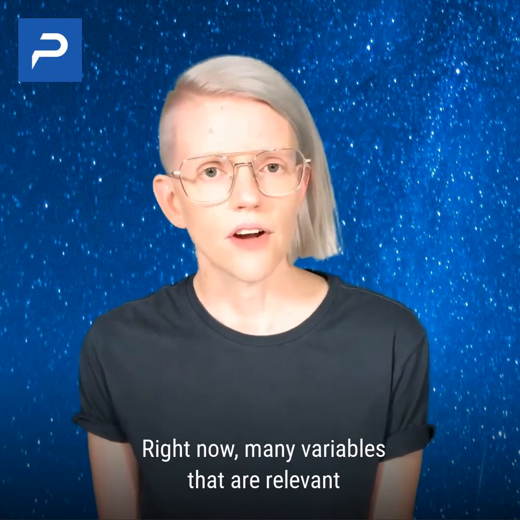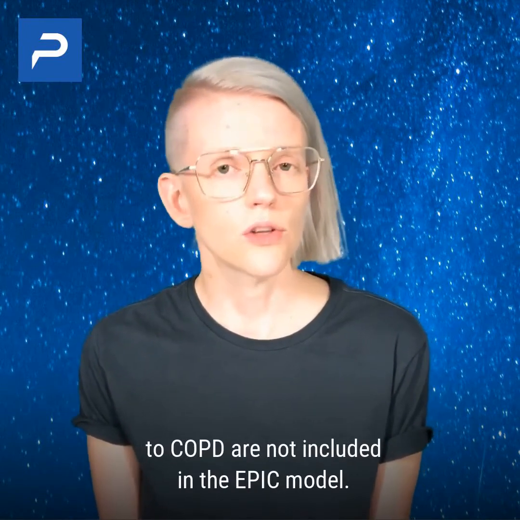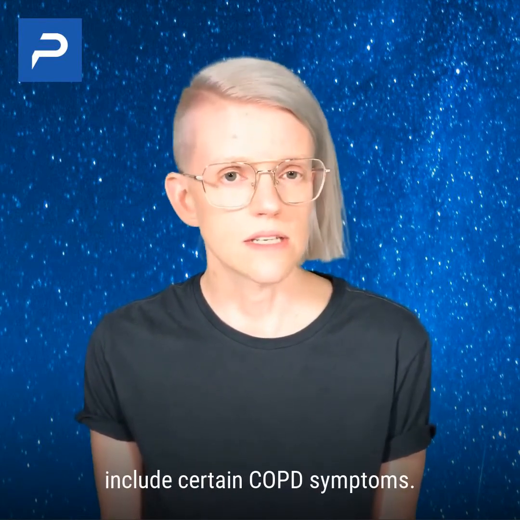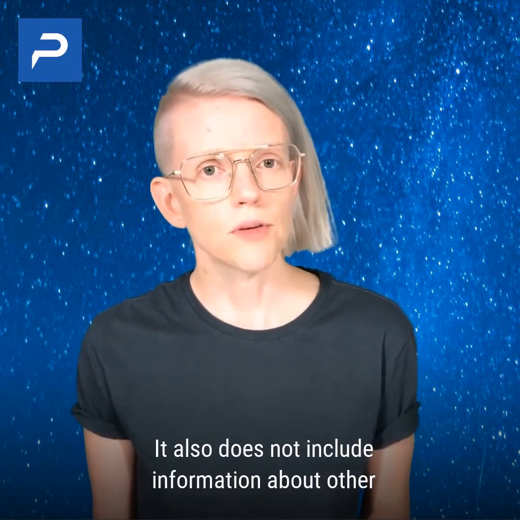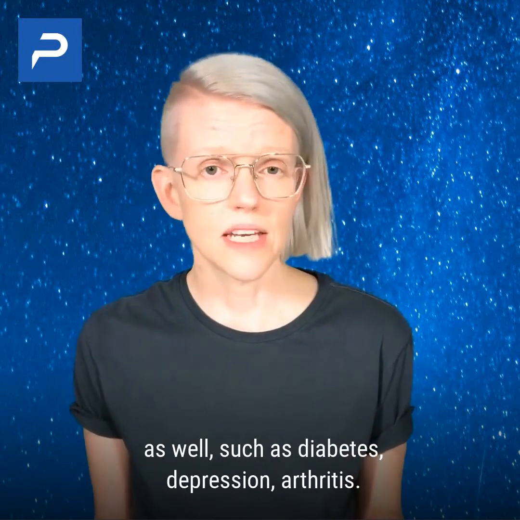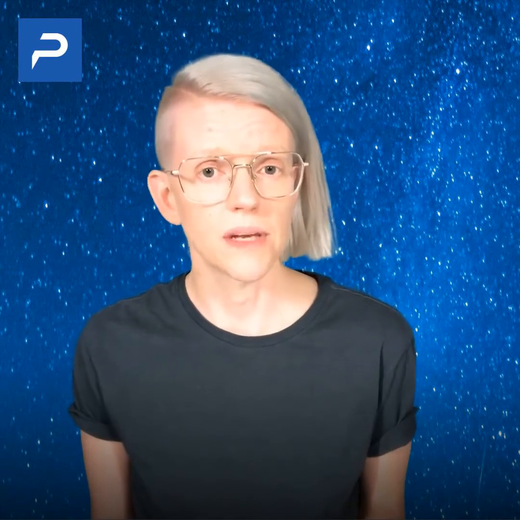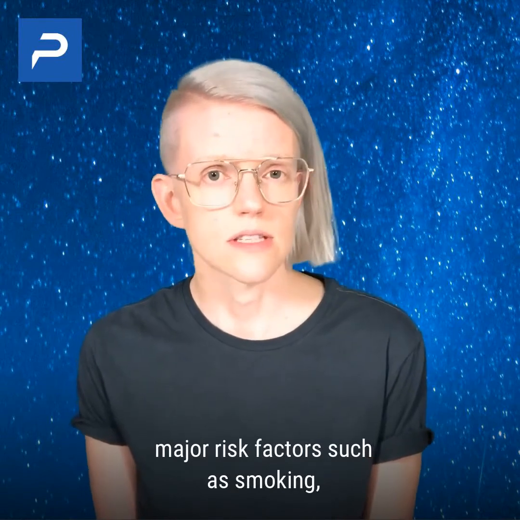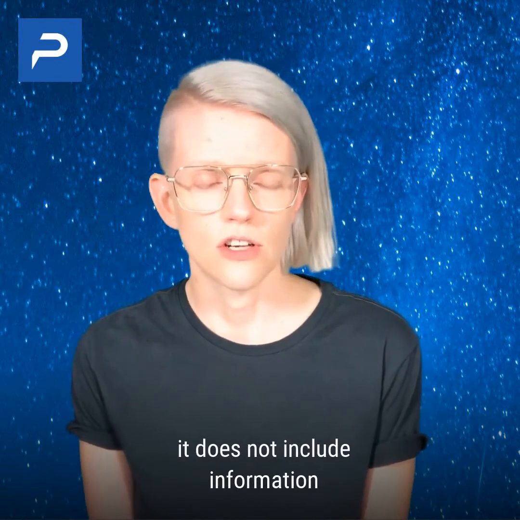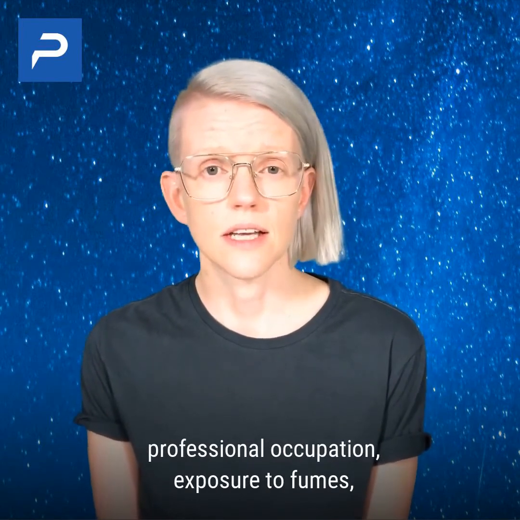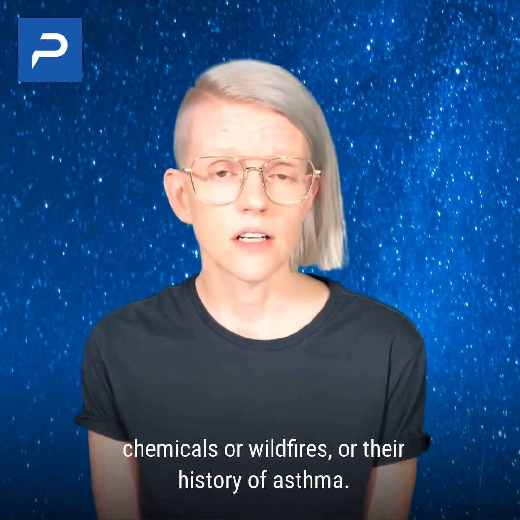Right now, many variables that are relevant to COPD are not included in the EPIC model. For example, the EPIC model does not include certain COPD symptoms. It also does not include information about other medical conditions that people with COPD may have as well, such as diabetes, depression, arthritis, or other common illnesses. Finally, although the model includes major risk factors such as smoking, it does not include information on other risk factors for COPD. For example, the model does not include variables like people's professional occupation, exposure to fumes, chemicals, or wildfire, or their history of asthma.